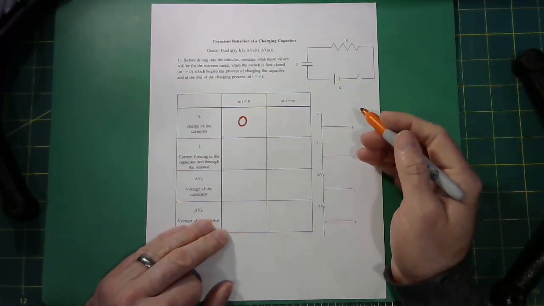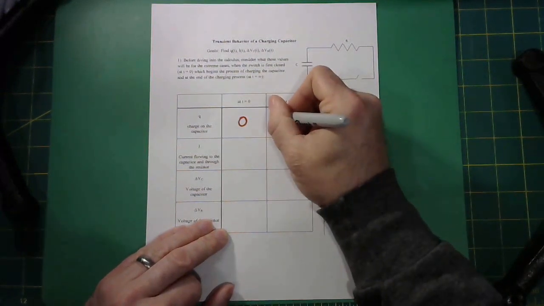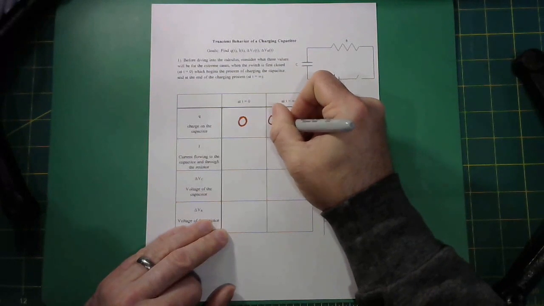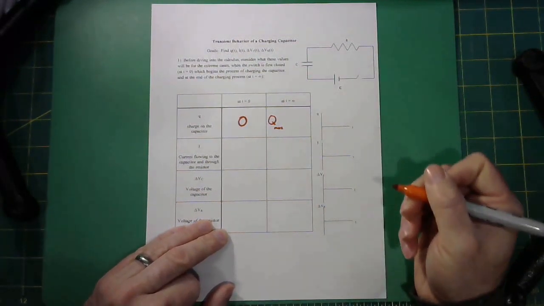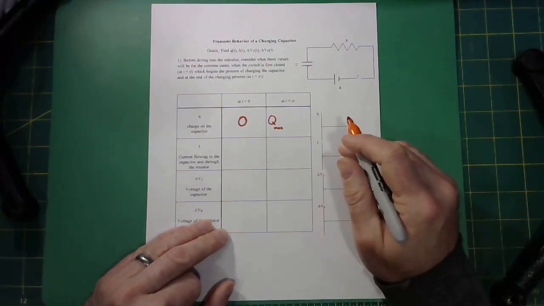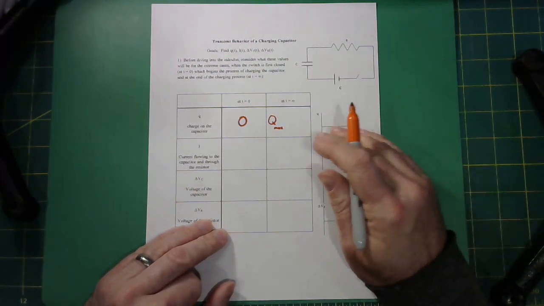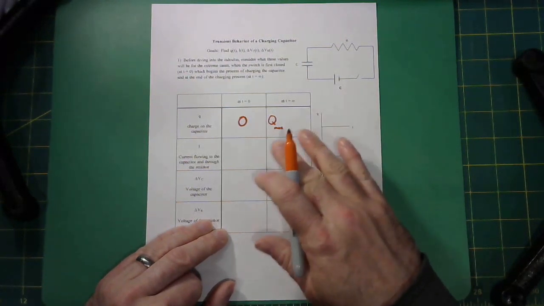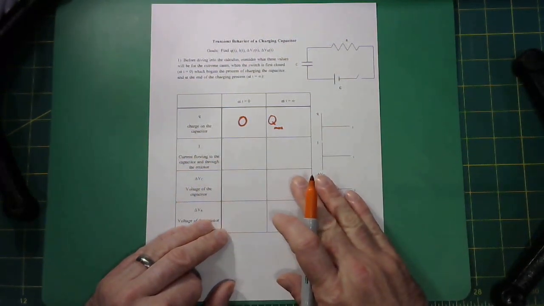We know that eventually it will get to its maximum charge, which I'm going to symbolize with a capital Q and a little subscript Q max. But that maximum charge, can I describe that in terms of other variables that we have here?